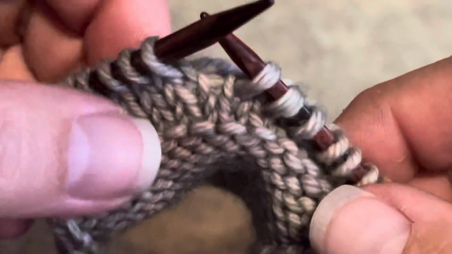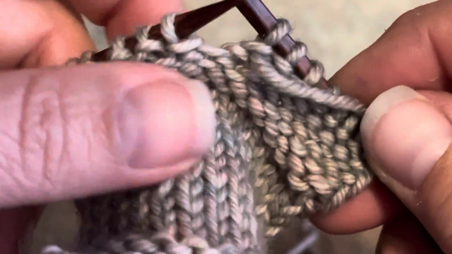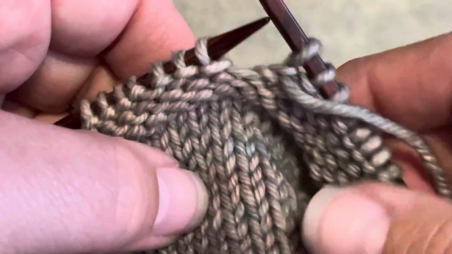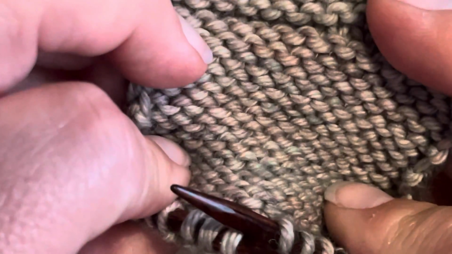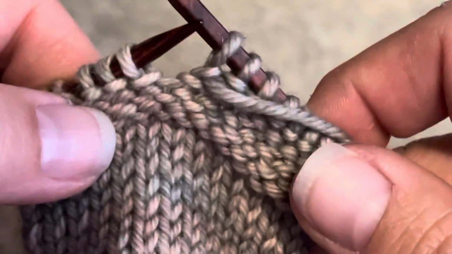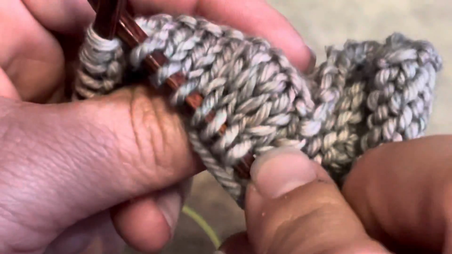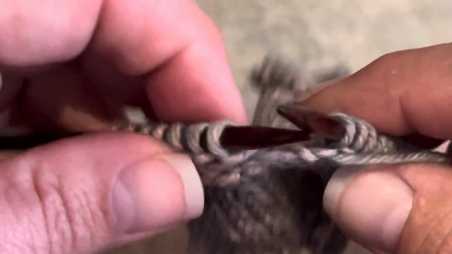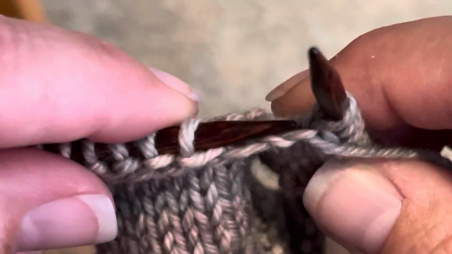So remember that your knit stitches and your purl stitches are actually the opposite of each other. If you do a knit stitch, the back is a purl stitch. If you do a purl stitch, the back is a knit stitch. So it's really quite simple. It's just the opposite. Sometimes I work better in reverse anyway.